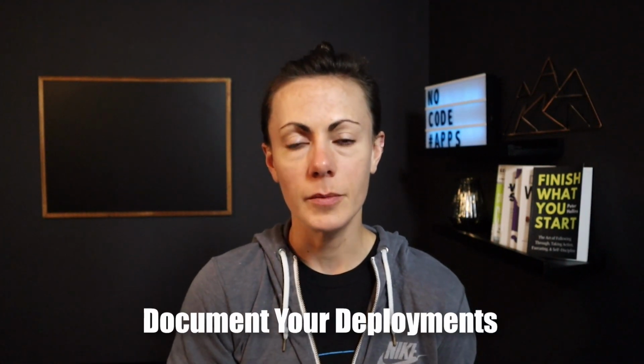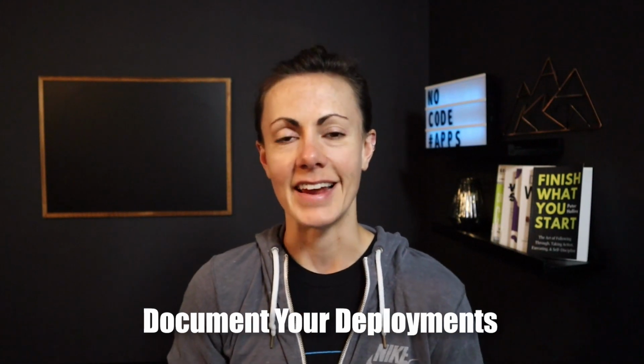A few best practices to keep in mind to help you stay organized. Number 1 is to document your deployments with really clear notes and timestamps so that if you have to revert, it's easy for you to do so. Remember, perceived performance is a really big thing, and if you don't stay organized with your version control, then you can give users a really poor experience, which makes them feel like your app is not performing well. So stay organized with this.